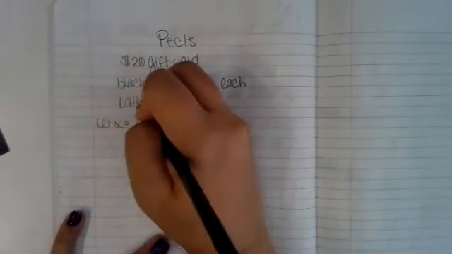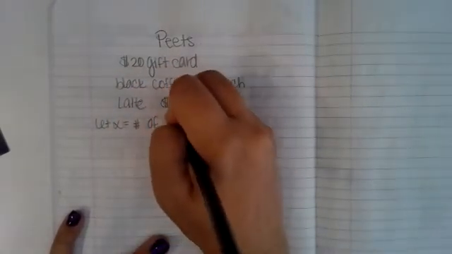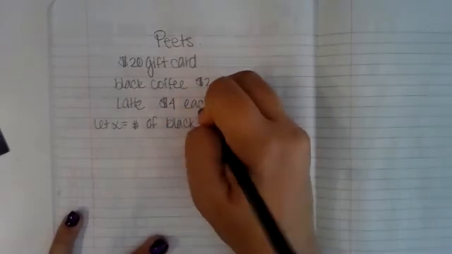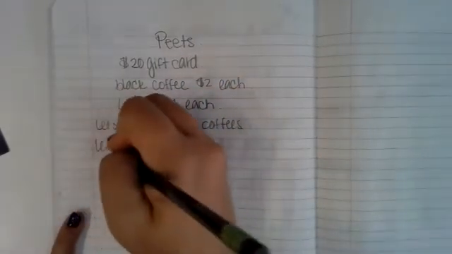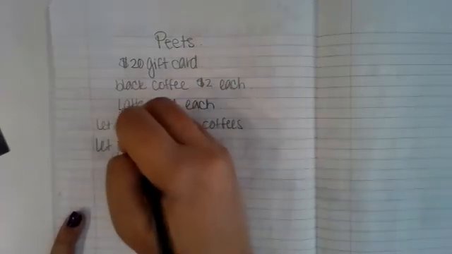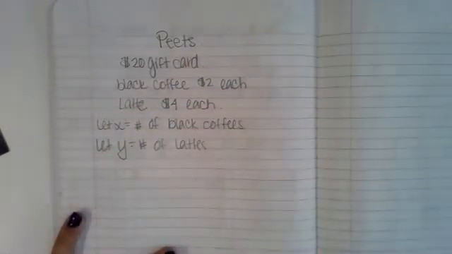So number of black coffees. And then let Y equal the number of lattes.